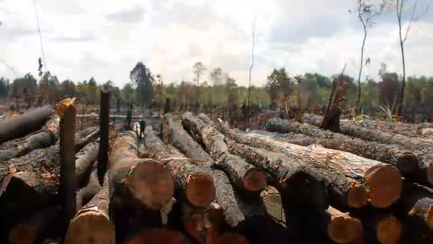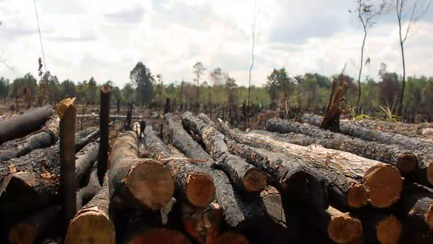And secondly, I'd like to think about the ethical nature of the environment and nature generally. Does nature and the things in nature have values beyond those that help humans and our goals? So we'll look at both of those issues in this lecture.